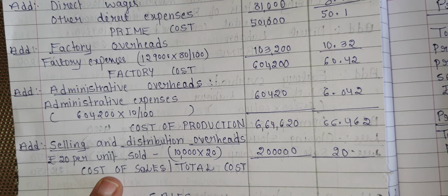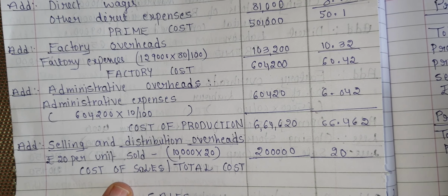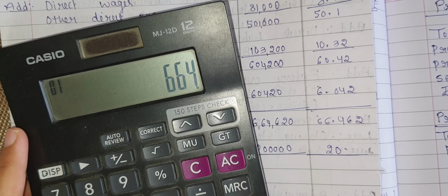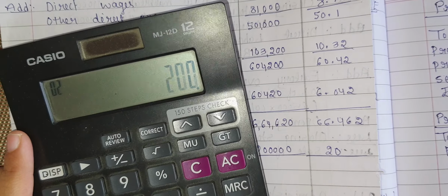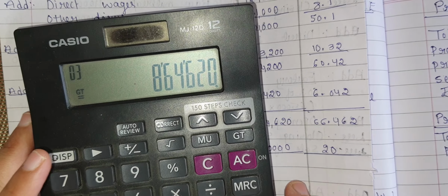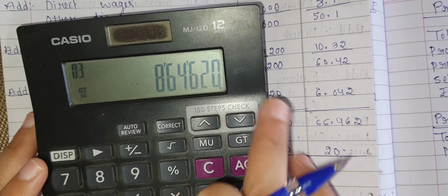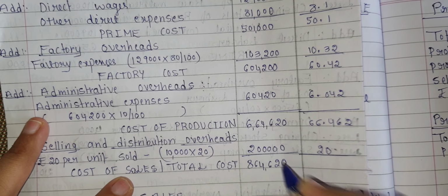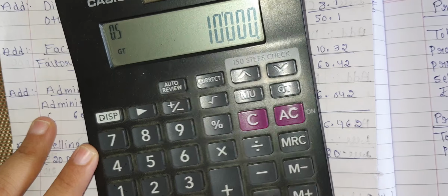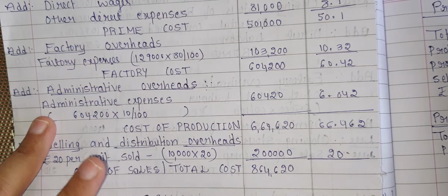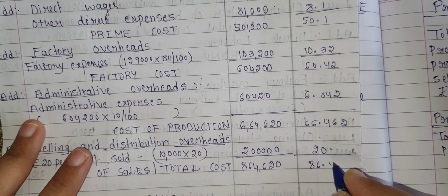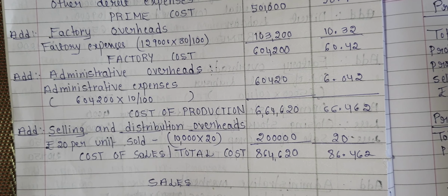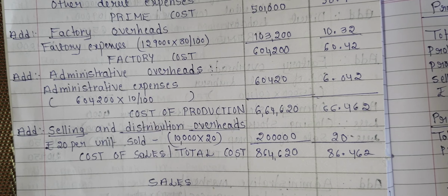Next, now we will arrive at total cost or cost of sales. So 6,64,620 plus 2 lakh equals rupees 8,64,620. 8,64,620 divided by 10,000 equals 86.462. Clear? This is our total cost. Till here it's clear, right?